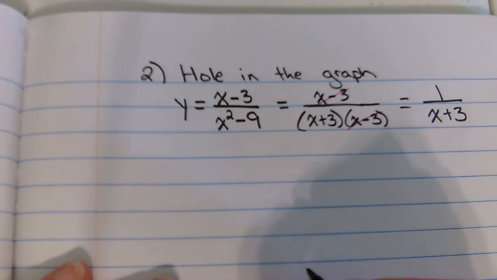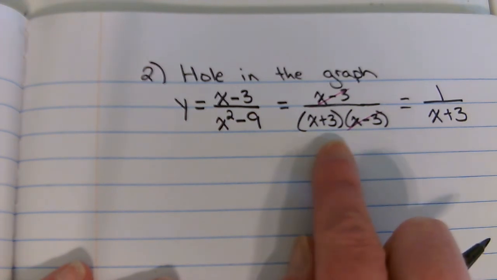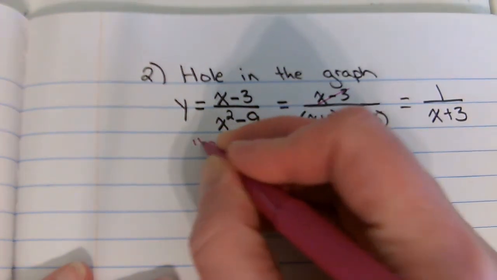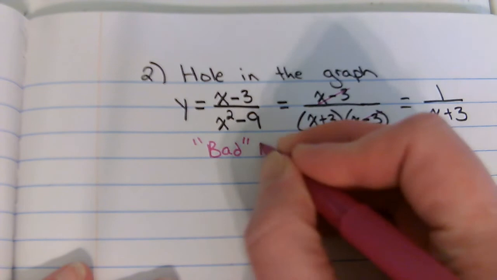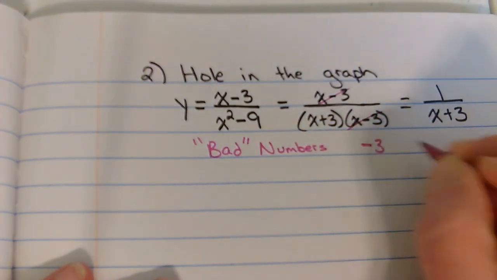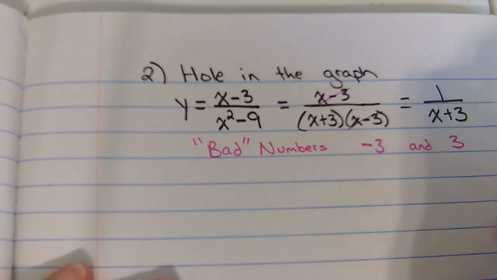Now, so we've got two numbers that were bad originally, -3 and 3. So I'm going to make a note of that. The bad numbers are -3 and 3.